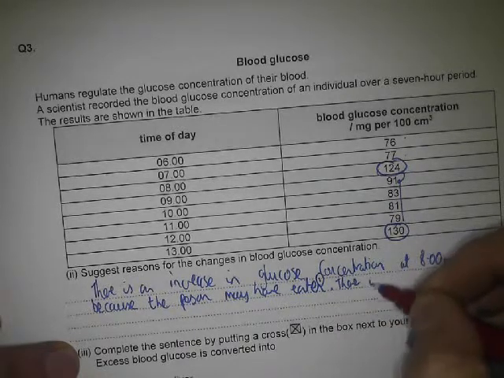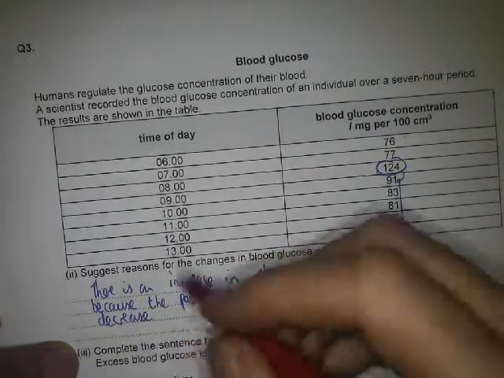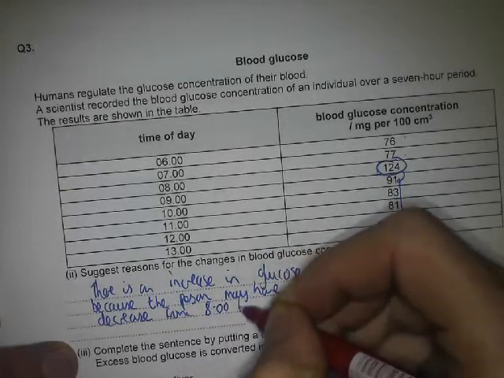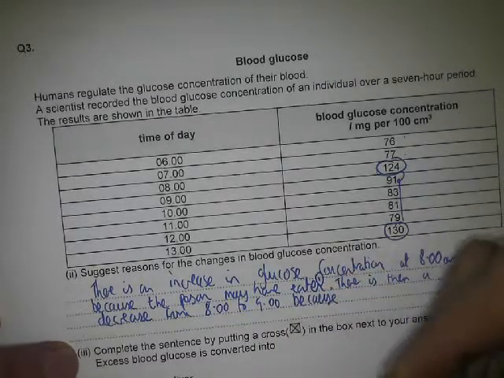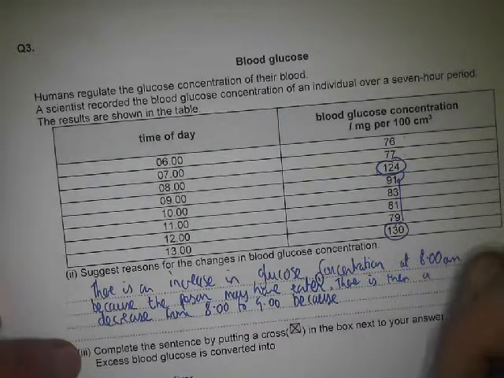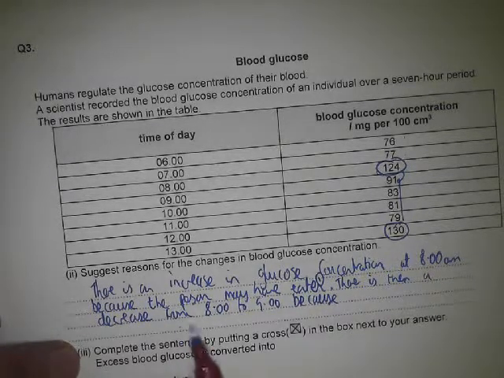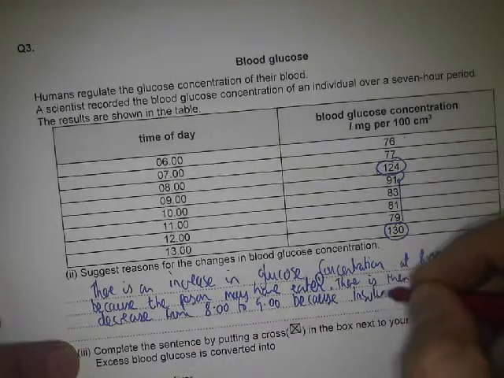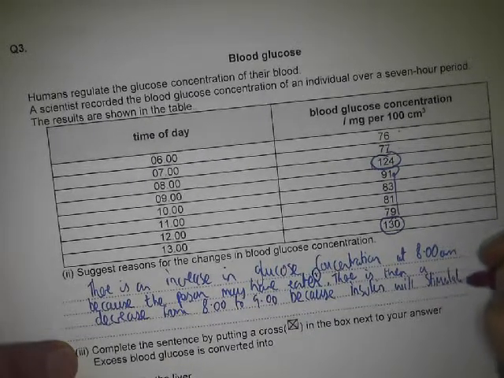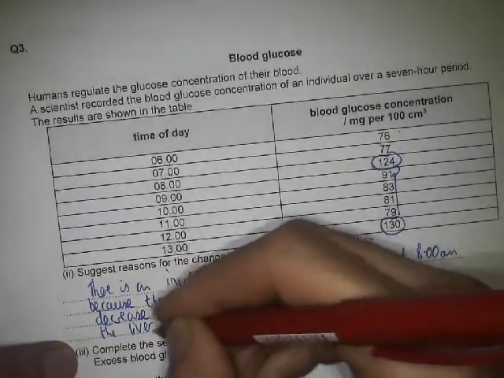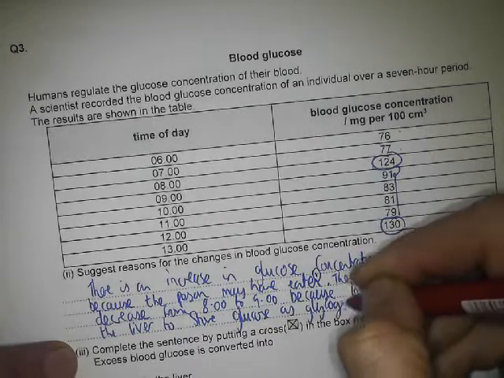Brilliant. There is then a decrease from 8 to 9 because, so why is the sugar going to drop then? Sugar's going to drop then because our pancreas has kicked in doing its job. It's doing its job by taking the sugar and storing it in the liver as glycogen. So there is then a decrease from 8 to 9 because insulin will stimulate the liver to store glucose as glycogen.